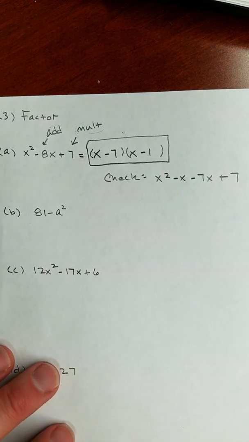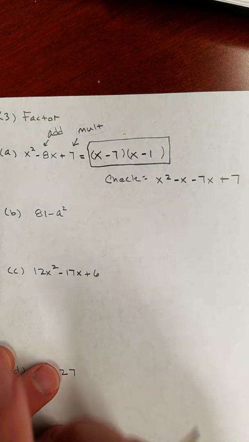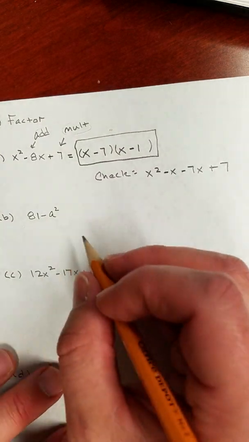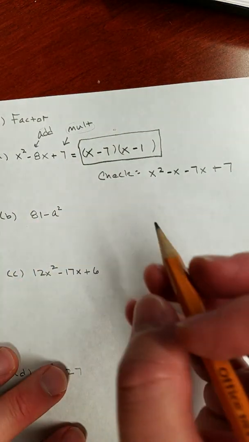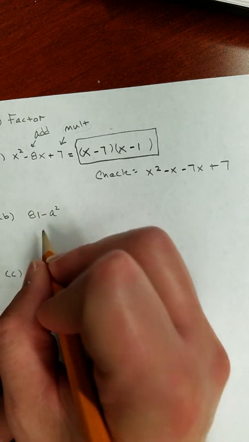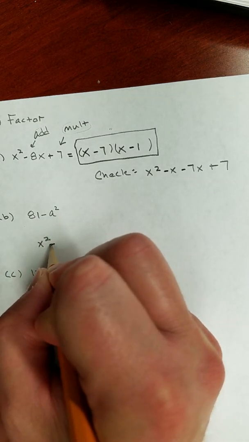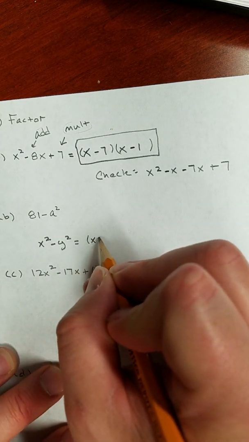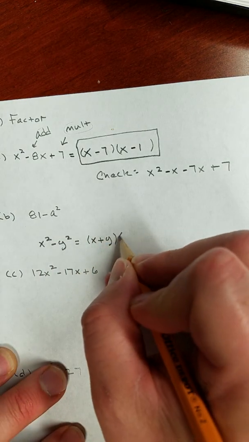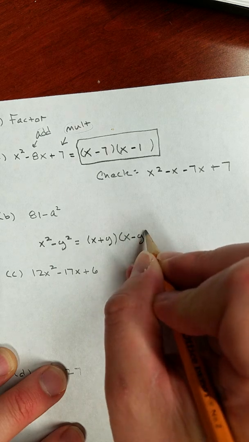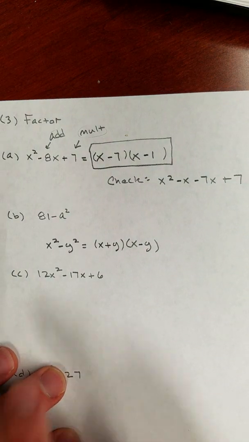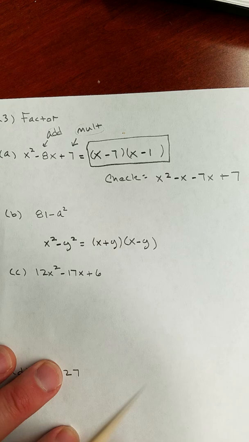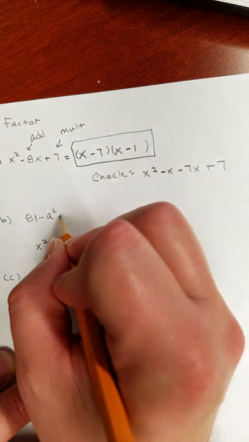What about this? This is a different pattern. This is called the difference of 2 squares, and the way people normally give the pattern is something like x squared minus y squared will factor as x plus y, x minus y. A difference of 2 perfect squares. That's what this is. Why is that?